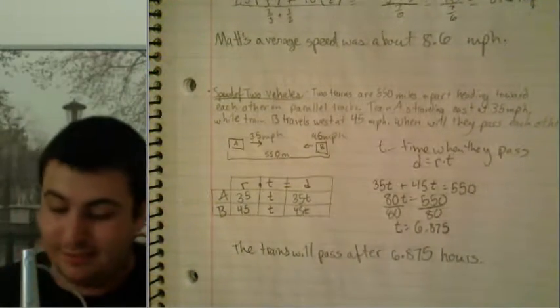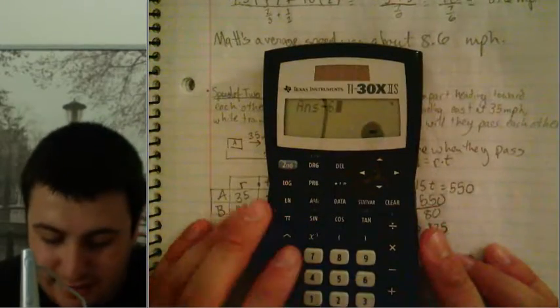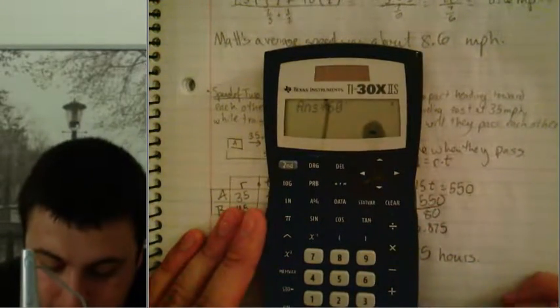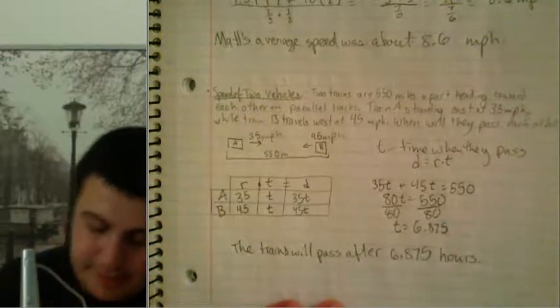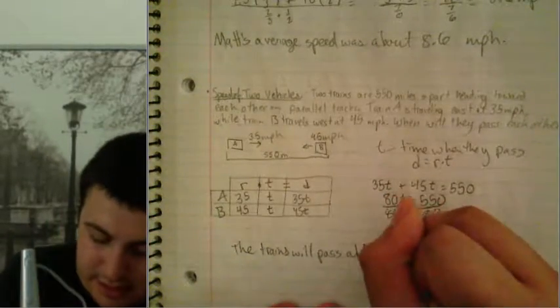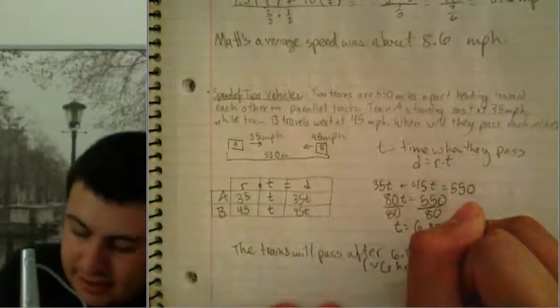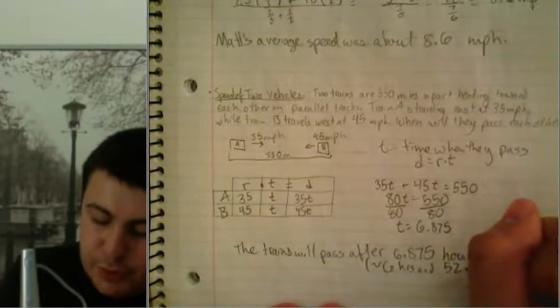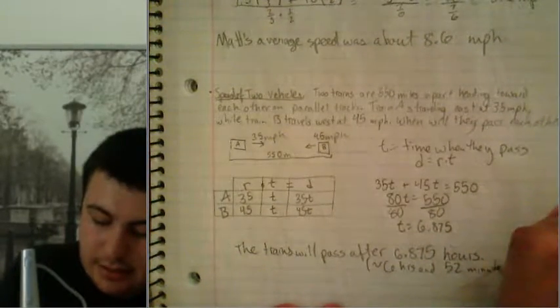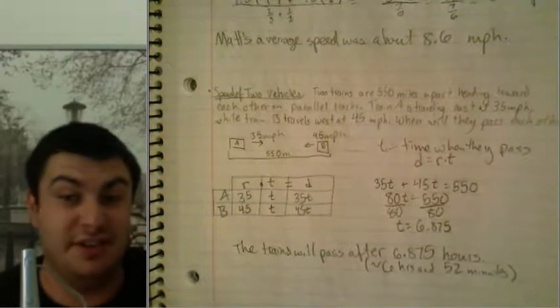Now we could be super fancy and figure out how much that is in minutes, which is about 6 hours and 52 minutes. But then we would just call ourselves nerds for figuring that out.